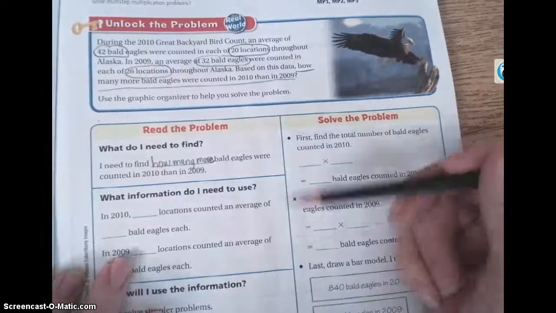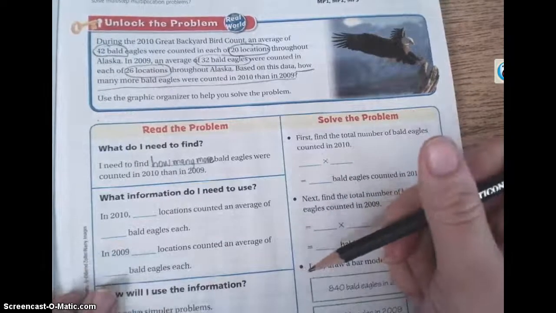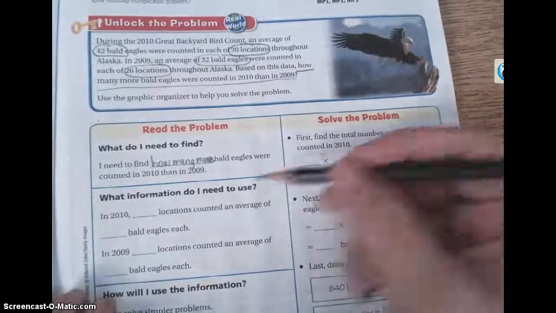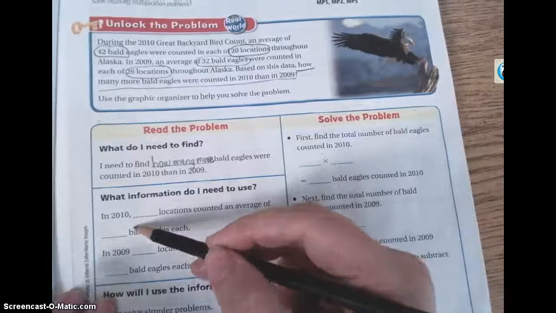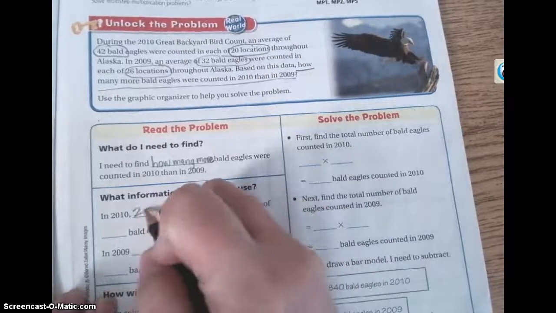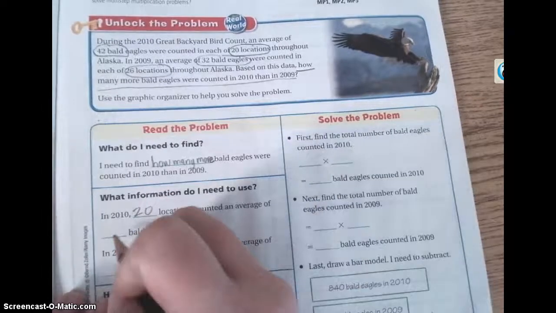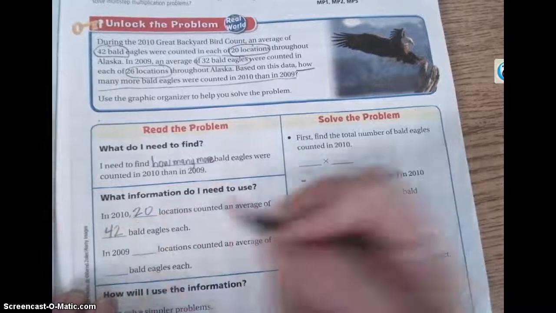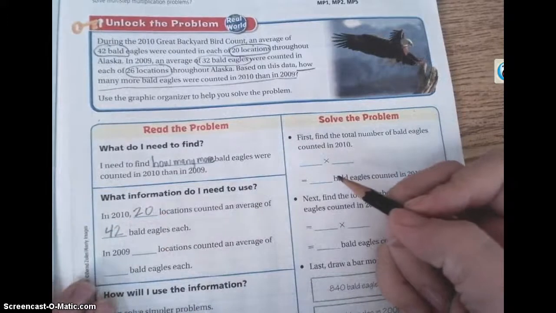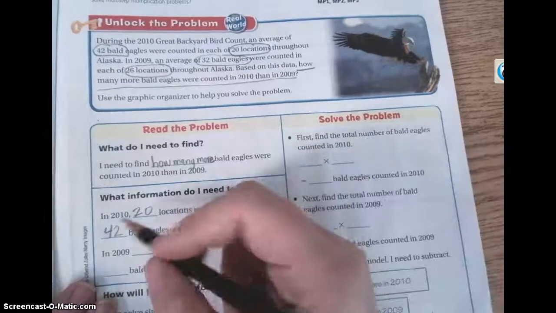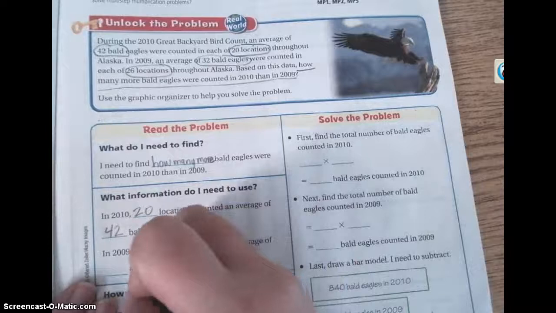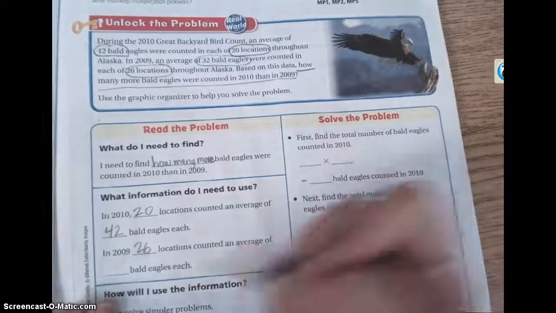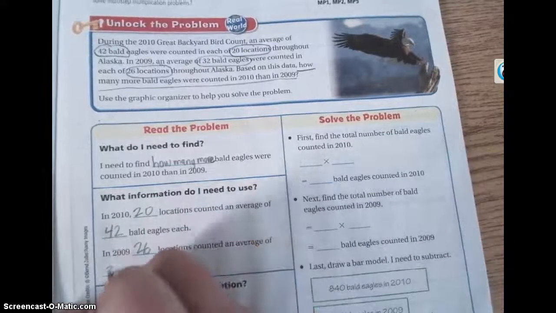So they're not giving me the number for each year; I have to figure that out. In 2010, 20 locations counted an average of 42 bald eagles each. In 2009, 26 locations counted an average of 32 bald eagles each.